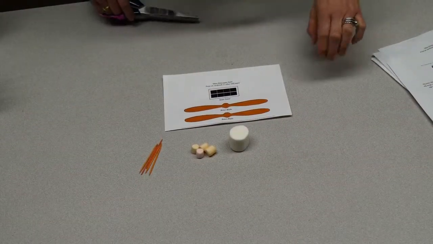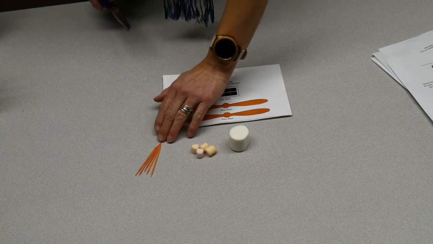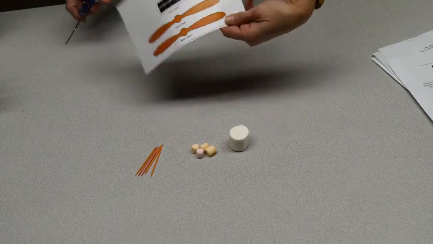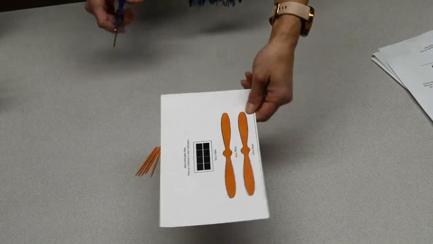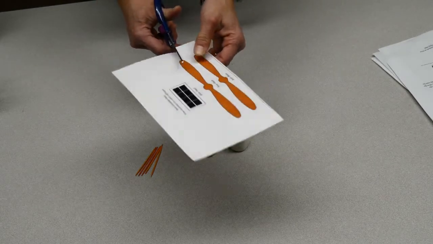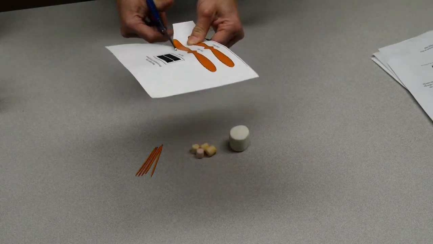Okay, so here's your supplies. Put your marshmallows and your toothpicks aside, and all you're going to do is cut out your rotor blade and solar panel. That's it.